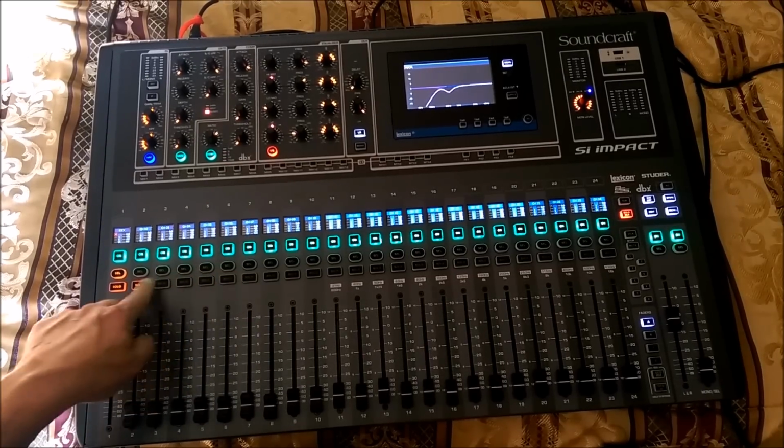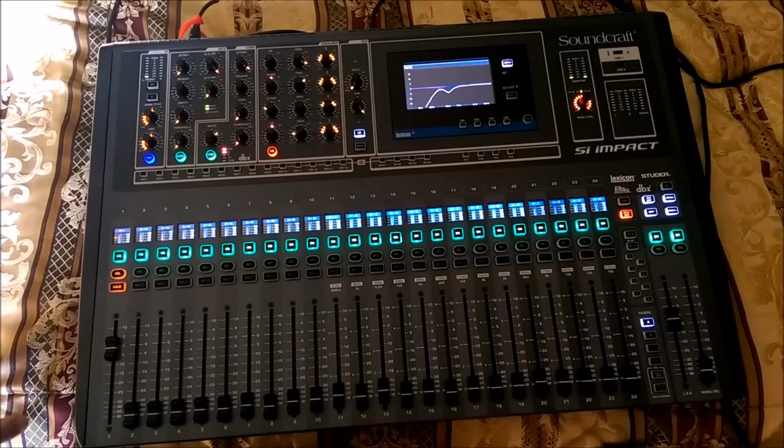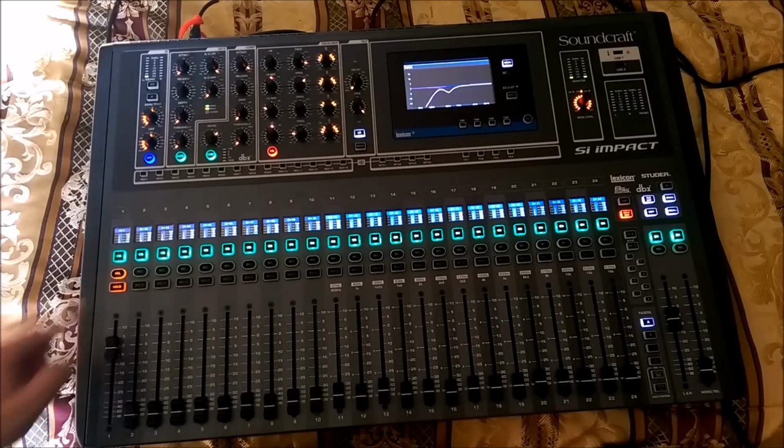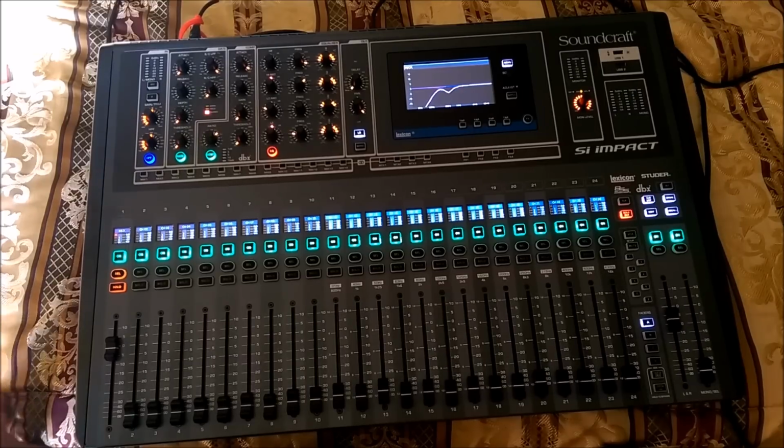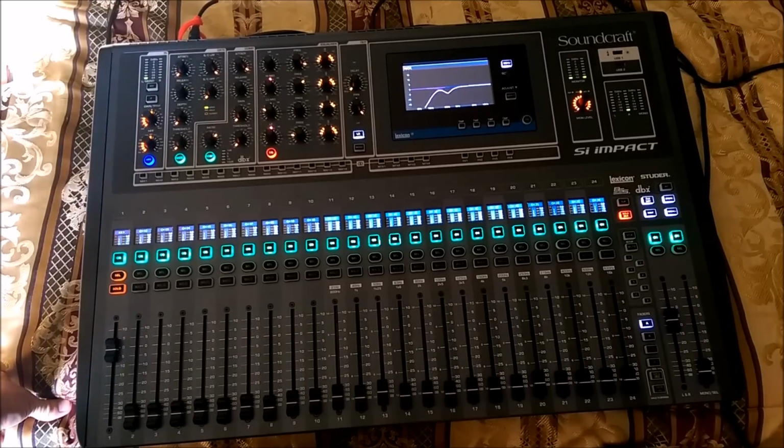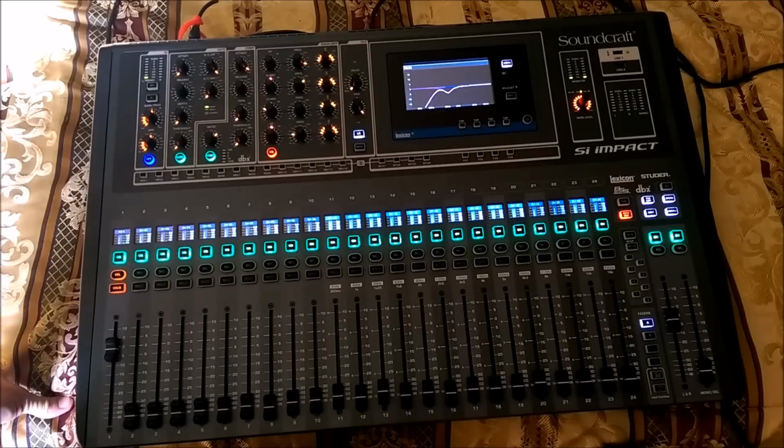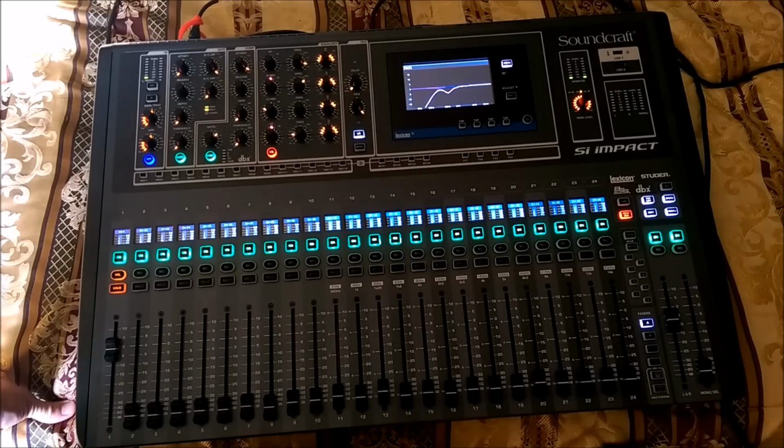The other thing that happens when you hit the solo button is there is a headphone jack right under here. Anything that's soloed is going to show up in your headphone jack. That is super helpful, especially if you're mixing a band with 3 female vocalists and 2 male vocalists and one of them's off key and you can't tell which.